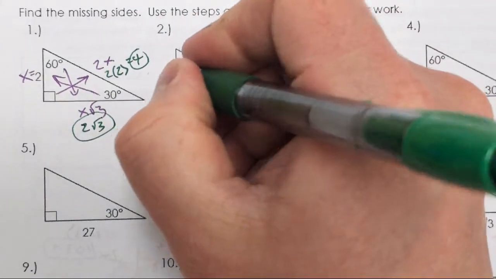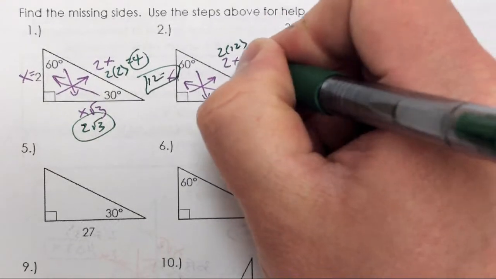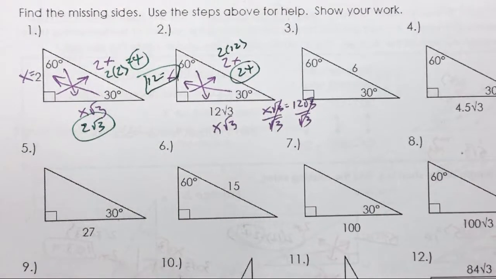So we know x is 12, that's the short leg. And then if we double that, 2 times 12, we get the hypotenuse. In that case, it is 24. Moving on to number 3.